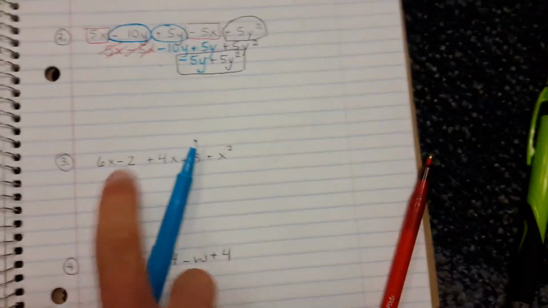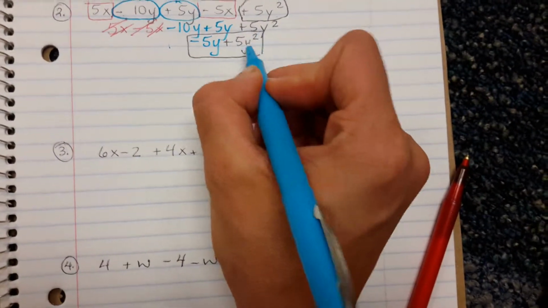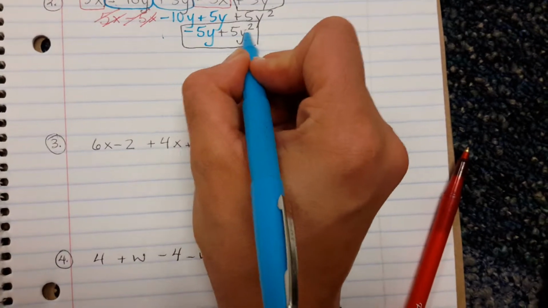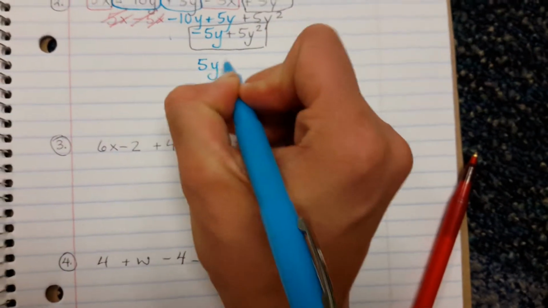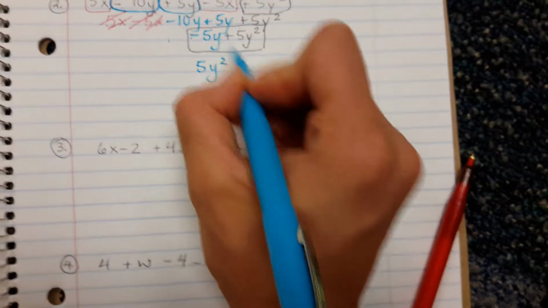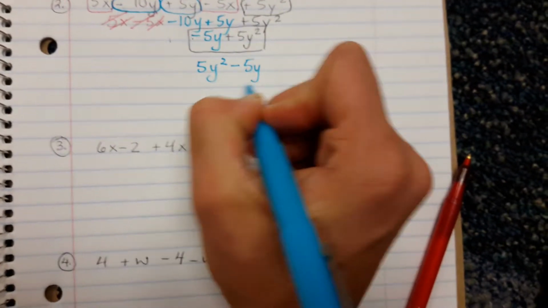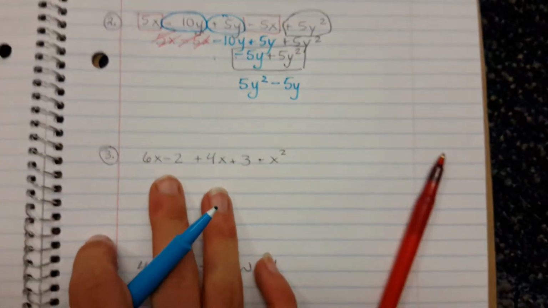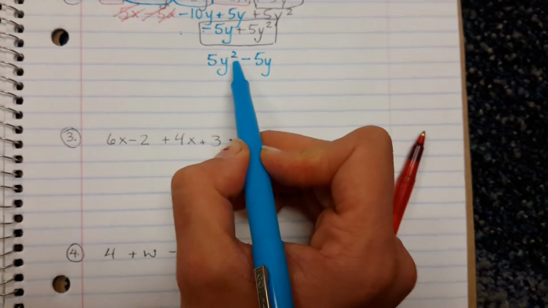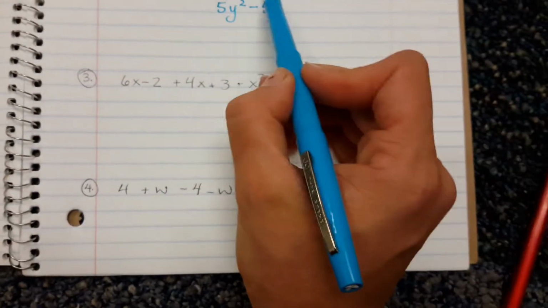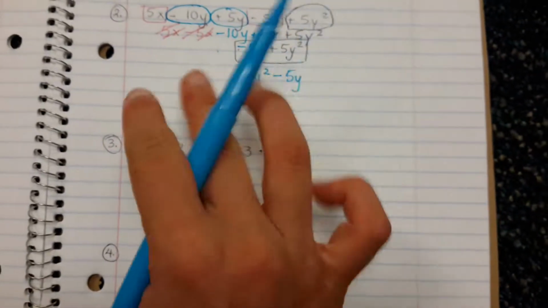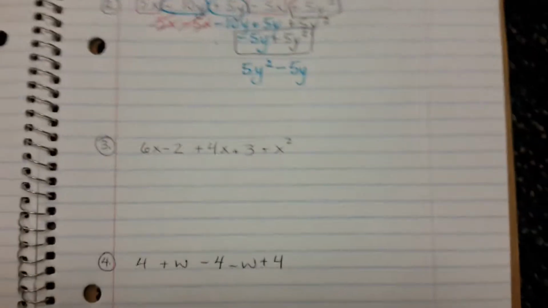Usually, you might like to write it in order with the highest exponents first. So it's a positive 5y squared, and then a negative 5y. This is the best way to write the answer, with the highest exponent first. But you should be able to kind of switch them back and forth.